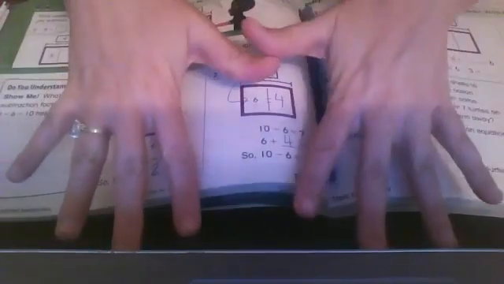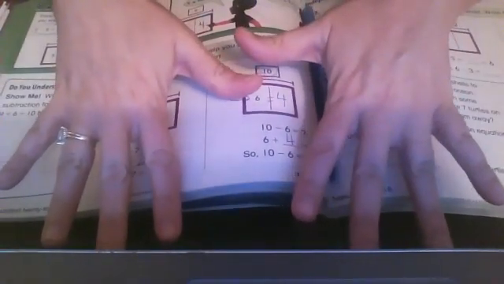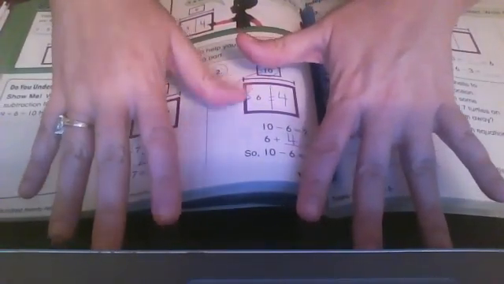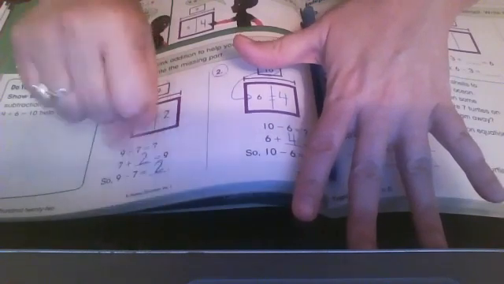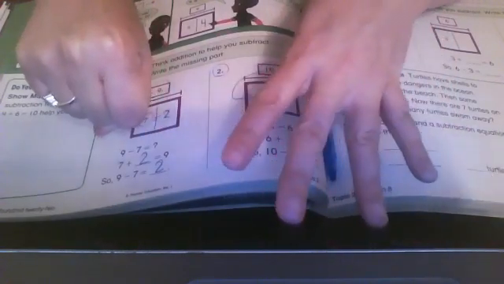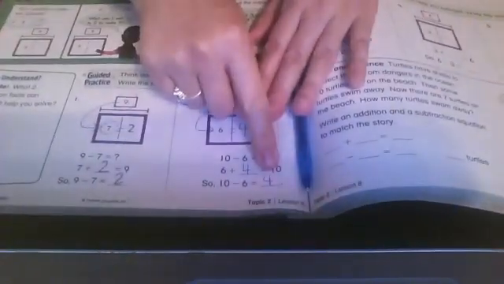I have 10, there's 10 fingers, take away 6, right? 1, 2, 3, 4, 5, 6, and I'm left with 4, right? Still works, even with a different strategy.